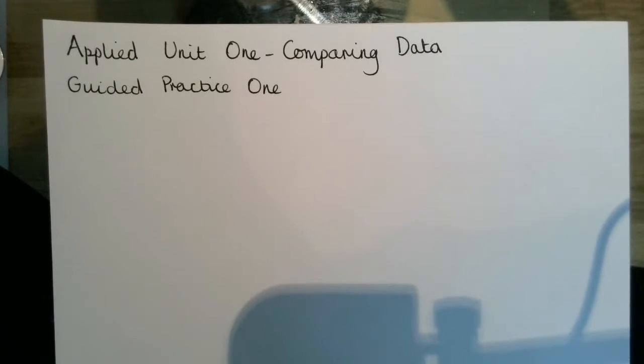Okay, so this is the first and only guided practice for comparing data. So in the input slide, we discussed that when comparing data sets, you comment on a measure of location and a measure of spread. The example I have put on the previous slide says from the large data set, the daily mean temperature during August 2015 is recorded at Heathrow and Leeming.